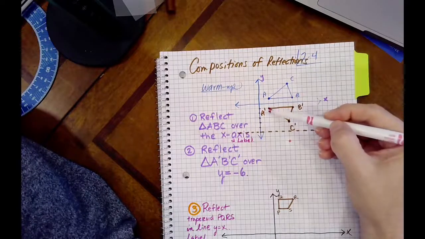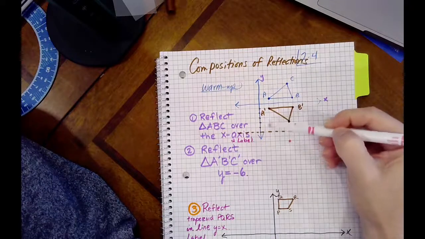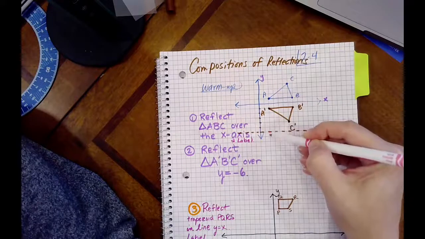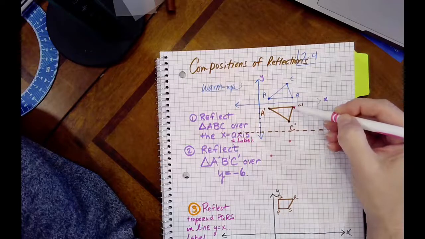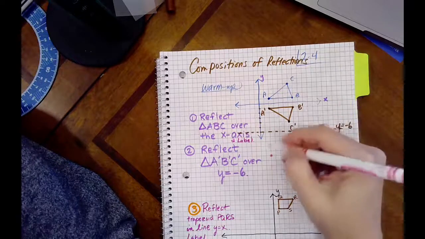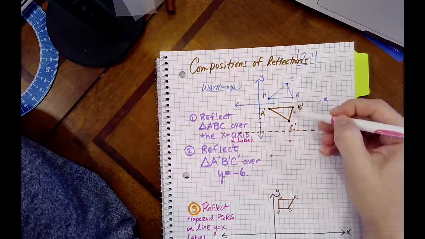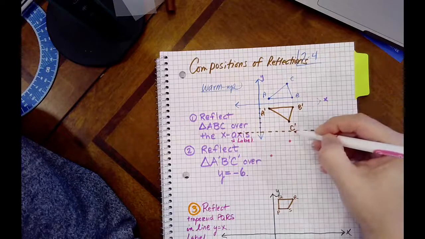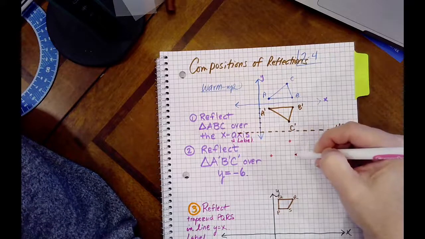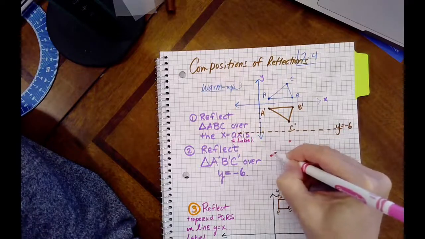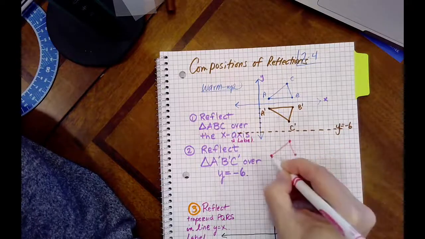Look at A prime. It is (2, 4). It is 5 units away. So go 5 the other way. And then look at B prime. It is also 5 away. So from here, go 5. Connect those.